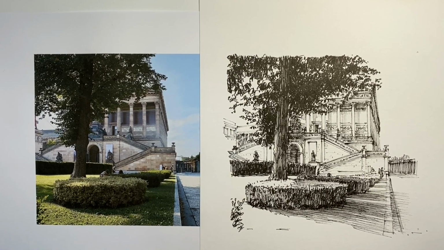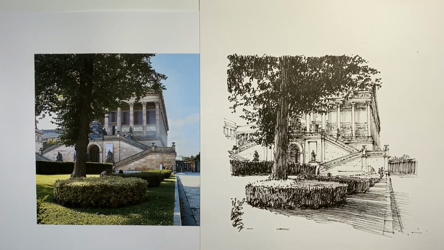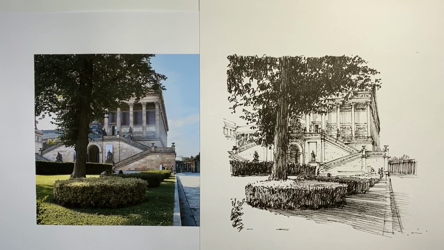I have a playlist on drawing architecture if you're interested in more on this, perhaps these points in more detail. But hey, in the end, whatever you draw, whatever points you do or don't use to draw them, however they turn out, make sure you have fun.